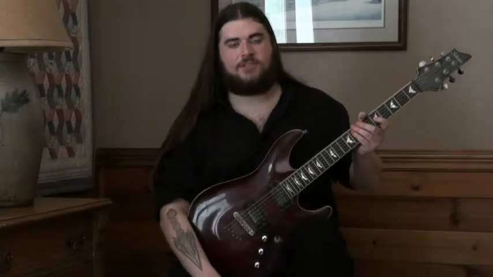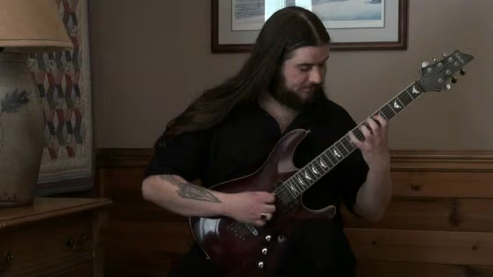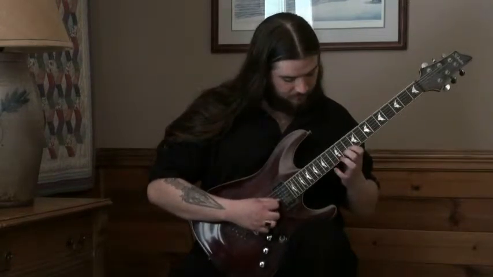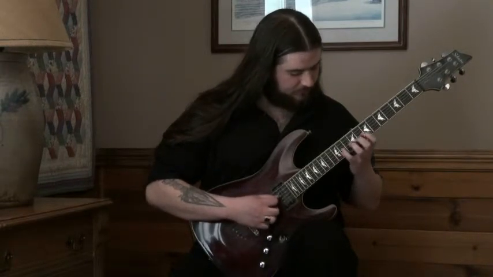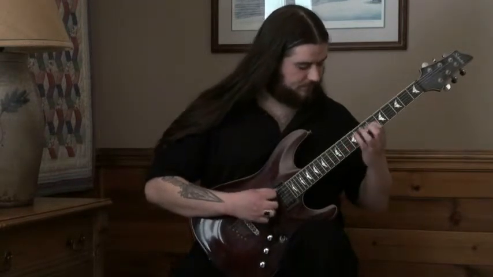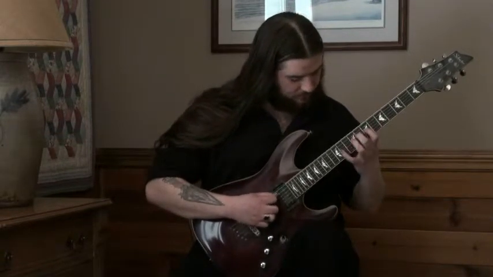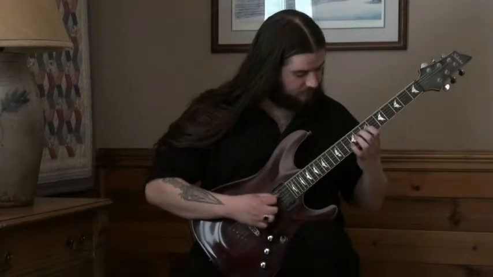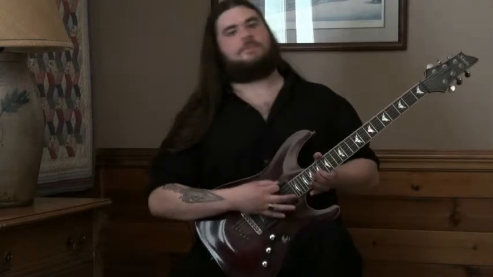Now we have a Phrygian dominant scale, and this is the starting pattern. Now, we're going to add in a note a whole step below that.